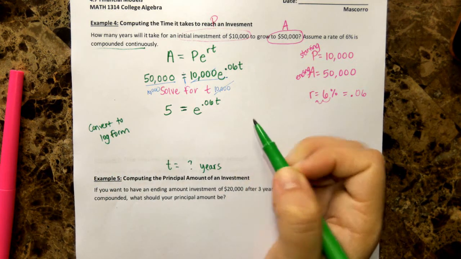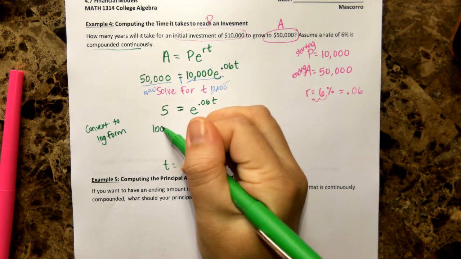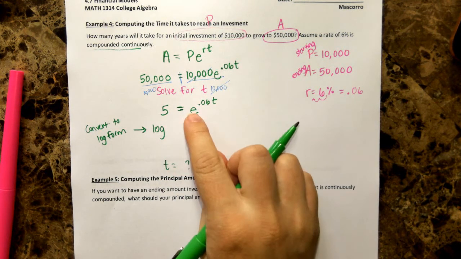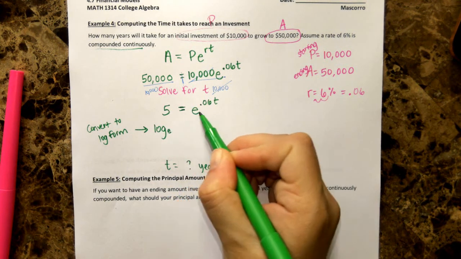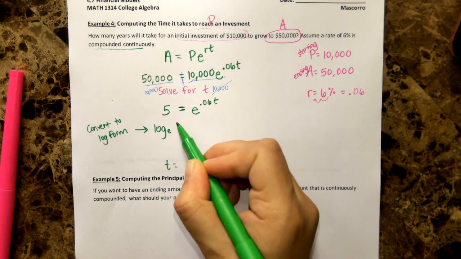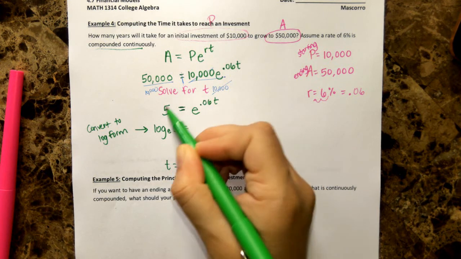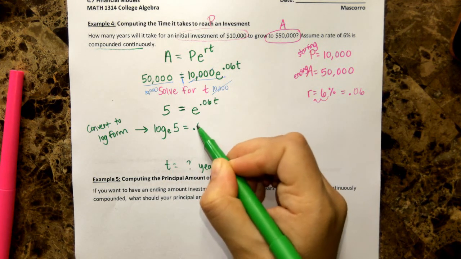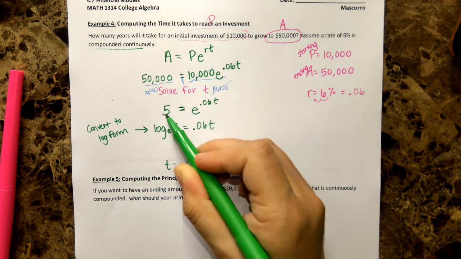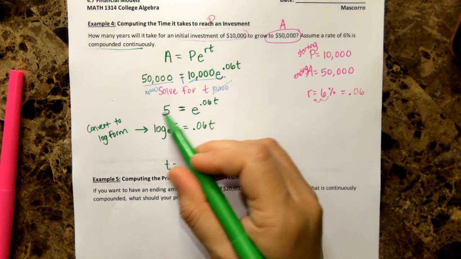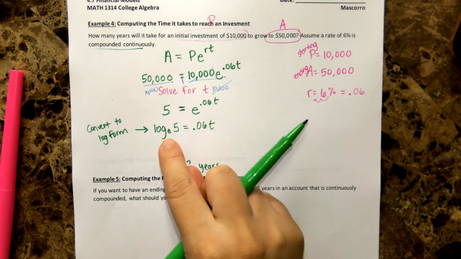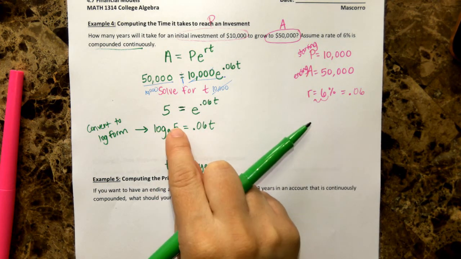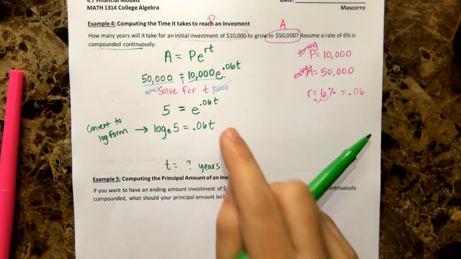And the way this would be written in log form, it would be written as log base E. My base is whatever has an exponent, and the base in this case is E, of 5 equals the exponent, which is this whole 0.06t. So what I've done is I've taken this. It didn't really work in exponential form. I can't do much else, so I'm going to convert it to log form, which I've done. And that's just log base E of 5 equals 0.06t.